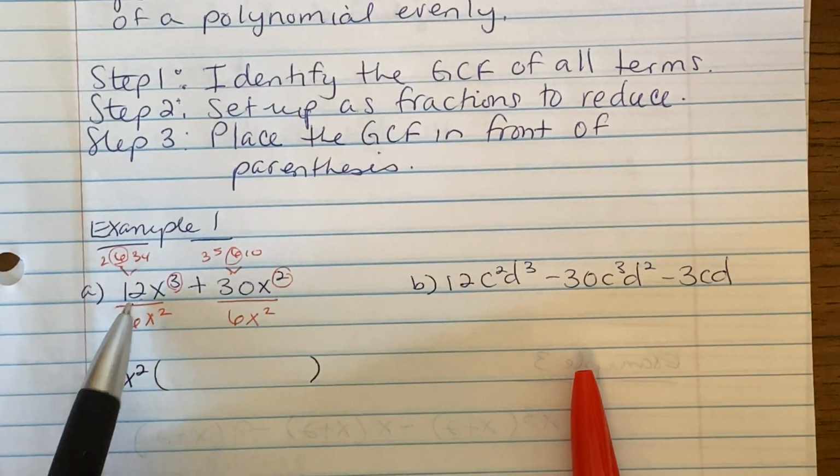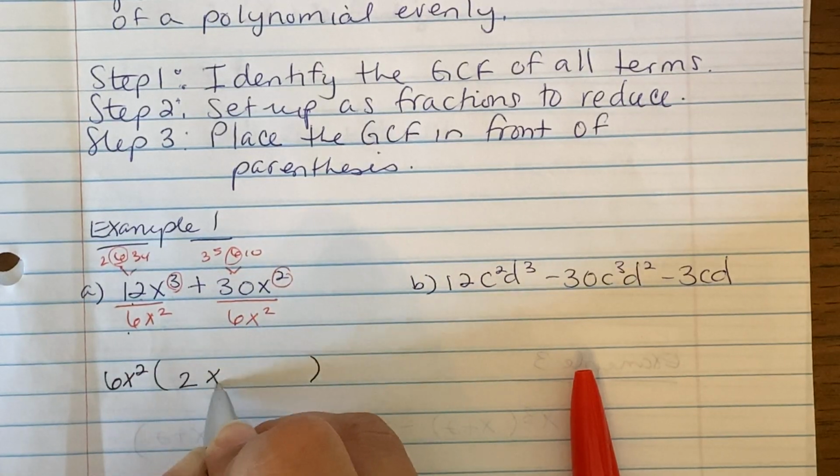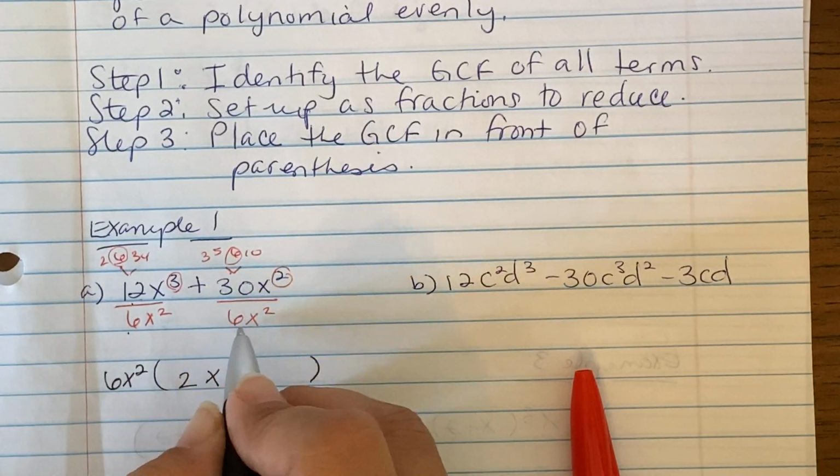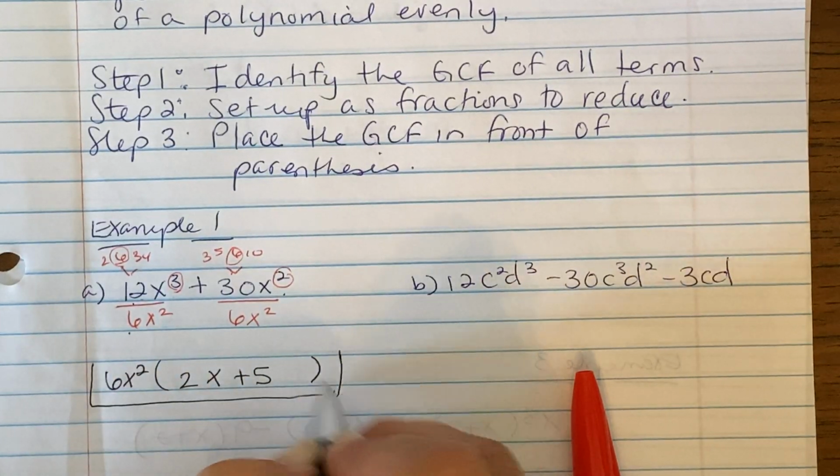And now we're going to do 12 divided by 6, that is 2. 3 x's took 1 away, we have an x. Positive 30 divided by 6 is positive 5. 2 x's took 2 x's, we have no x's. So this is our factored form.